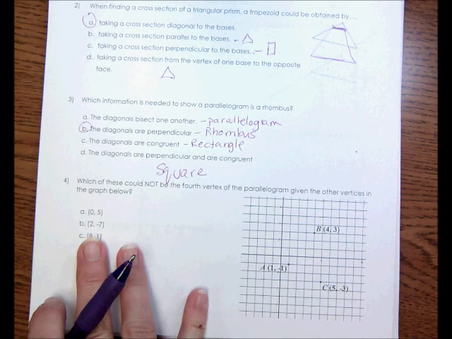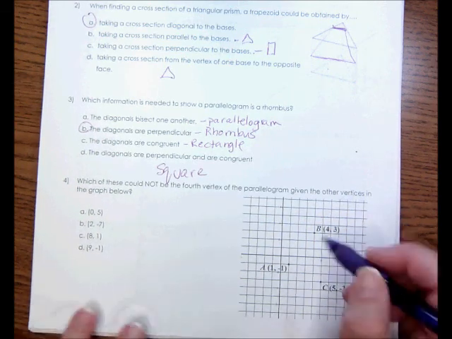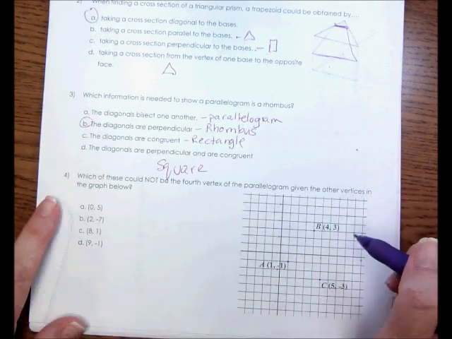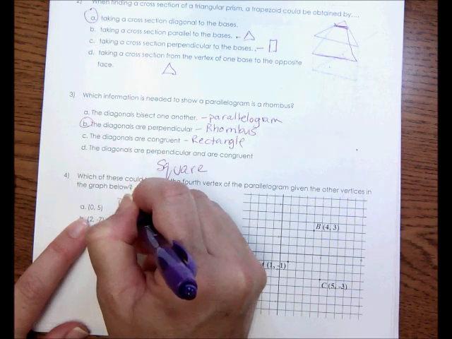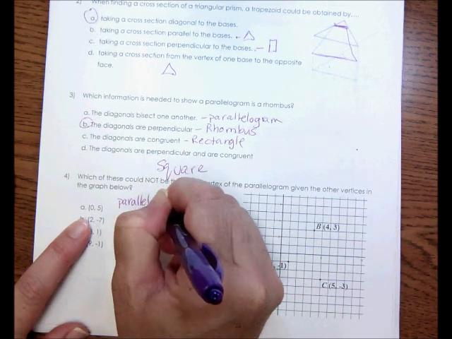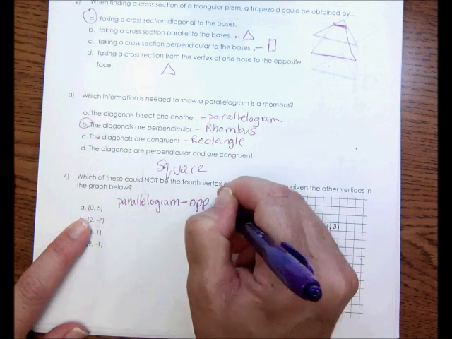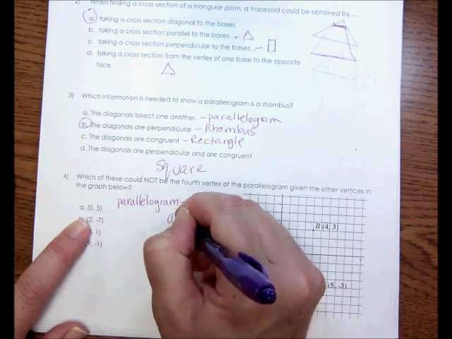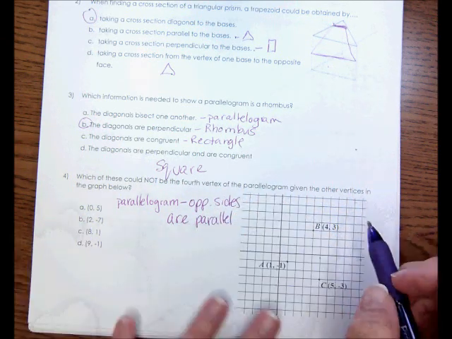The next one, number 4, it says which of these could not be a fourth vertex of the parallelogram given the other vertices in the graph below. The one thing that you need to know is that opposite sides of a parallelogram are parallel. So I'm looking for them to have the same slope.